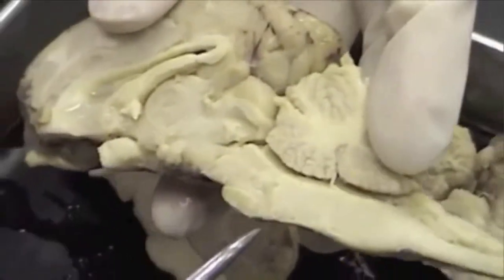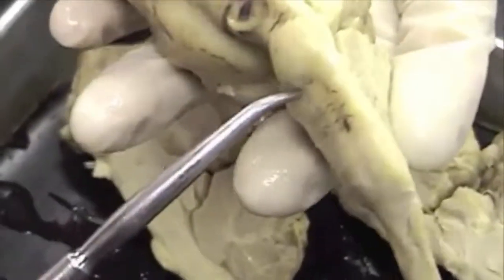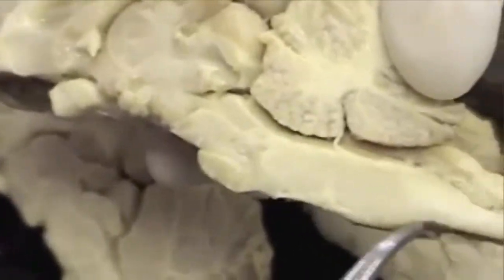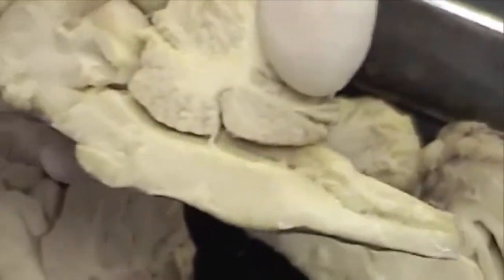Next we find the pons. Here's the region of the pons. You can recall that this is the pons. Now we can see that little bump right there. This region is the medulla, and then we're down into the spinal cord.